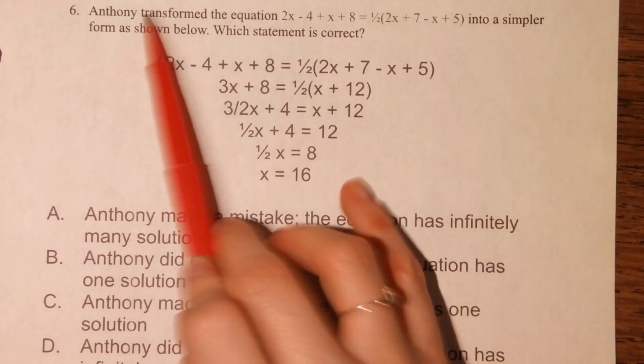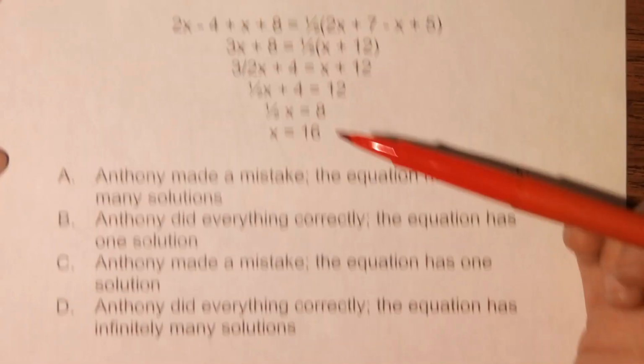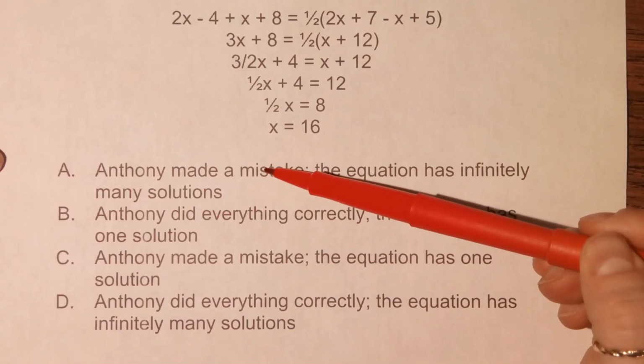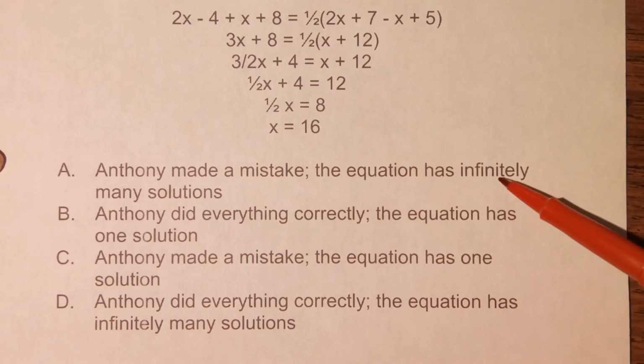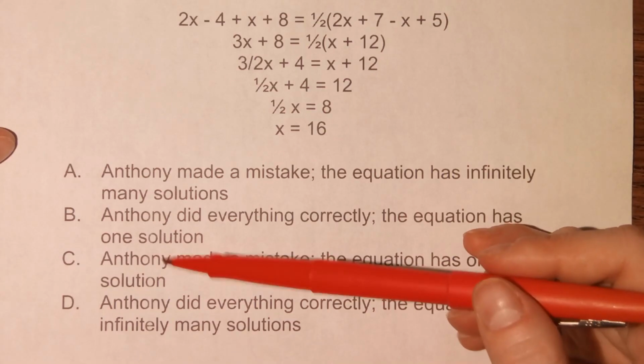Anthony made a mistake. The equation has infinity solutions. Anthony did everything correct. The equation has one solution. Anthony made a mistake. The equation has one solution. Or Anthony did everything correct. The equation has infinitely many solutions.